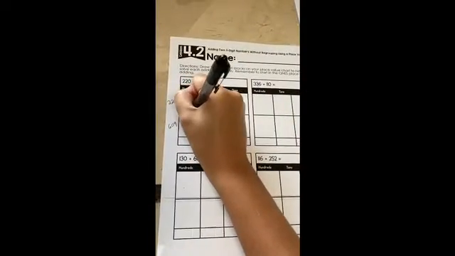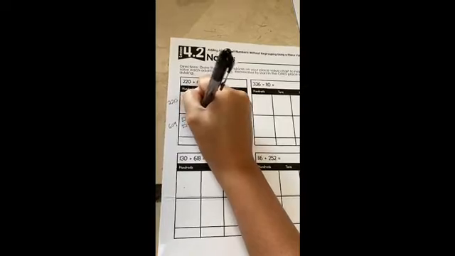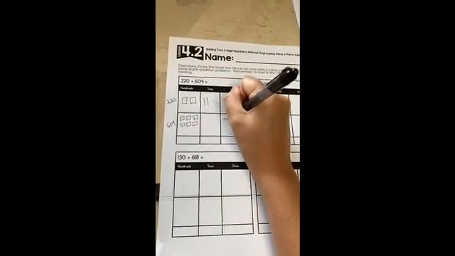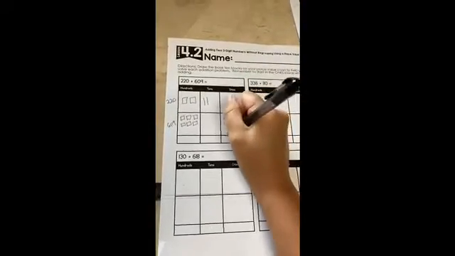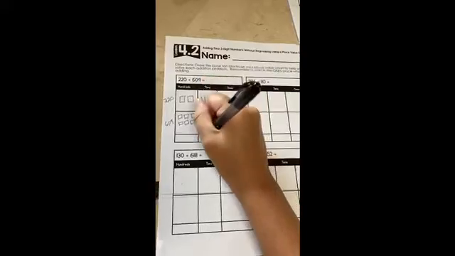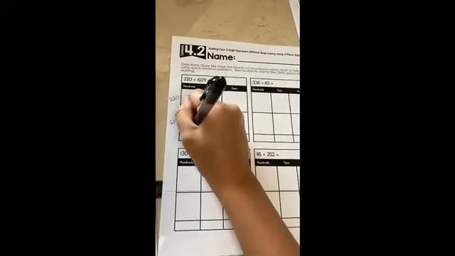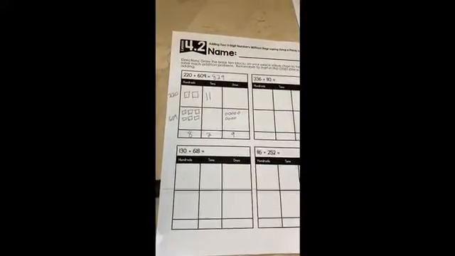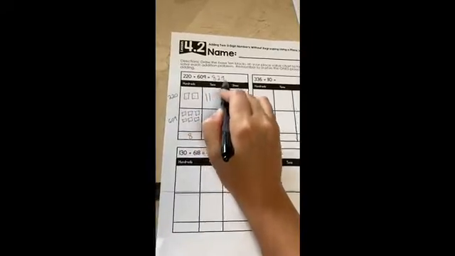So 100, 200, 300, 400, 500, 600, 0 tens, and 9 ones. And I'm gonna add them together. So I have 9 ones, I have 2 tens, and I have 1, 2, 3, 4, 5, 6, 7, 8 hundreds. So I have 829. So 220 plus 609 equals 829.